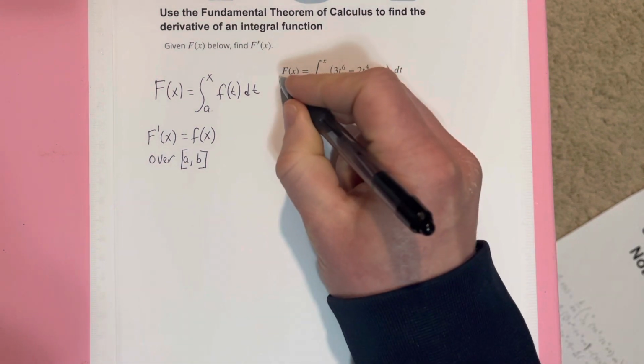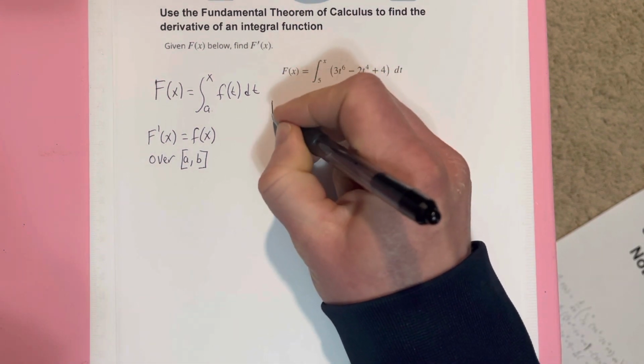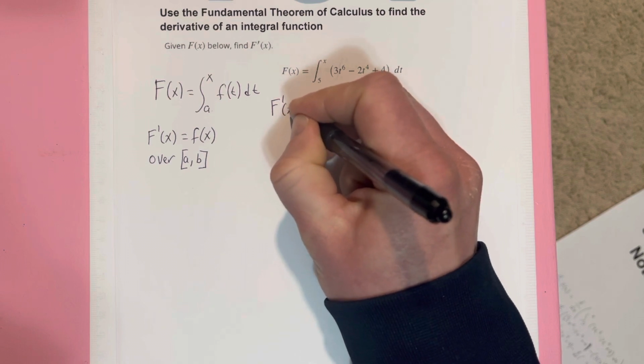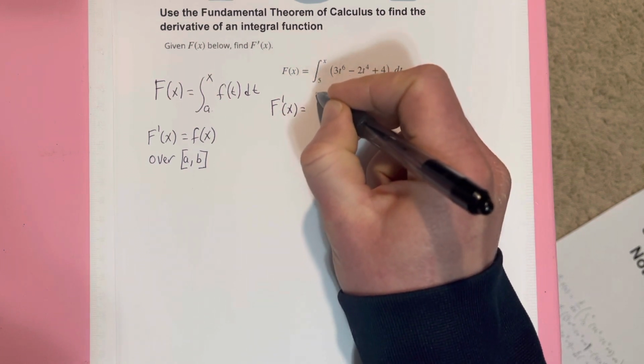If I take the derivative of the left side, I end up with F prime of x is equal to, and I do the derivative on the right side.